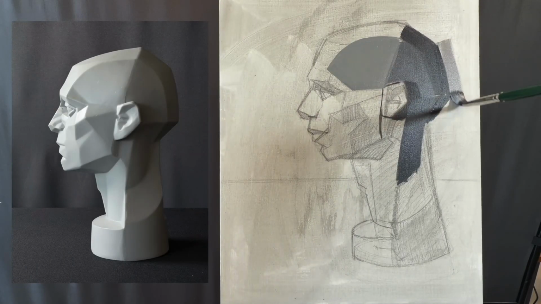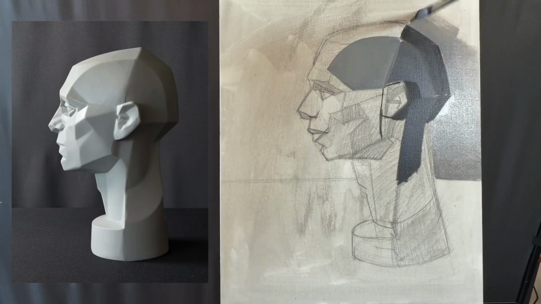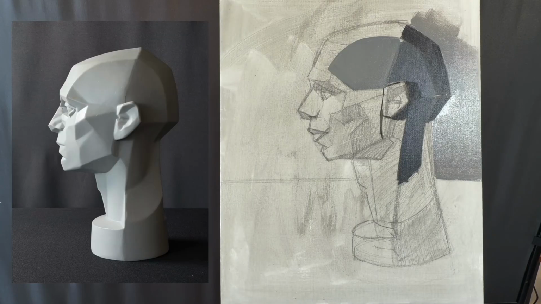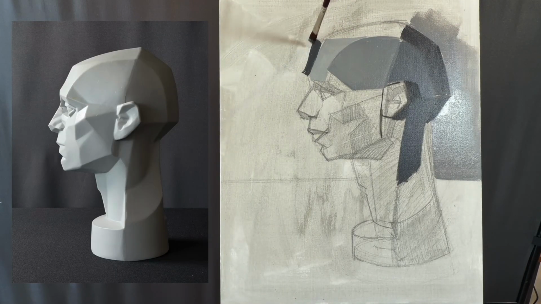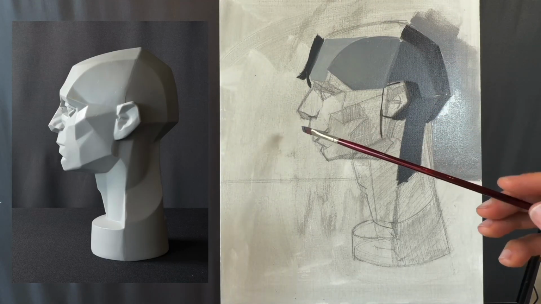Having laid in a few more blocks, I'm ready to actually put in my background. So I'm going to have a very smoky background as a finish, but the idea here is that where the dark side of the portrait is, we're going to have lighter colors, and where the light side of the portrait is up in the front, we're going to have darker colors.